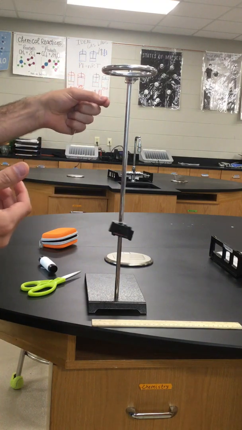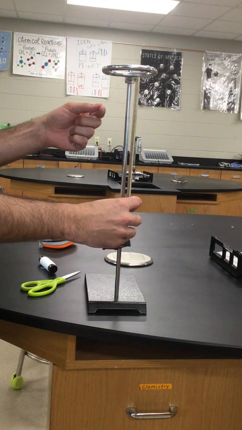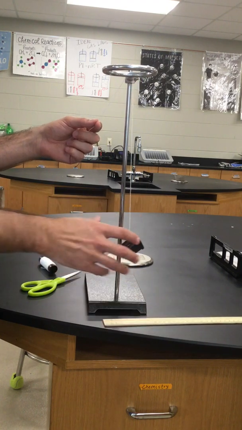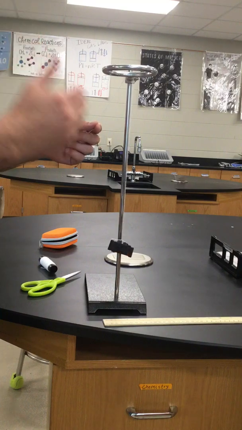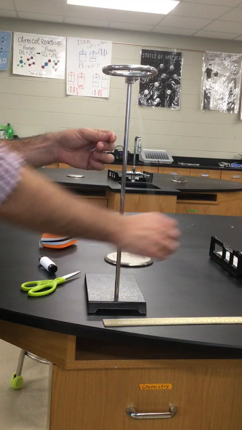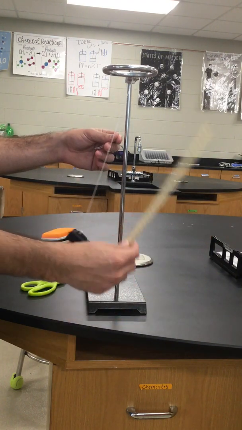So our independent variable is the one that we can control, and what I can control is the distance. So this is about 12 inches, and that's where we're going to start. Our independent variable is the length or the wavelength. What we can't control is how fast or slow this swings. That's going to be determined by how long this is.